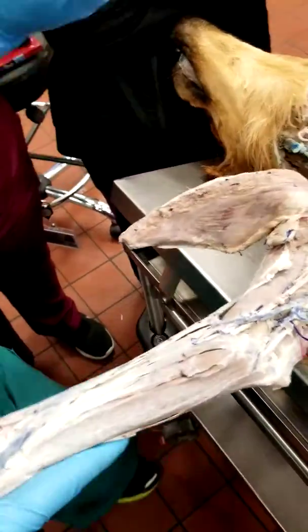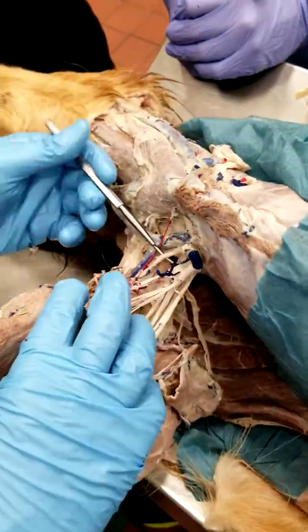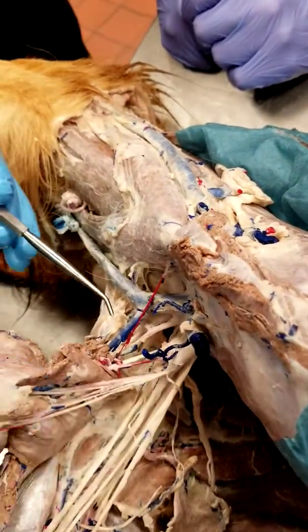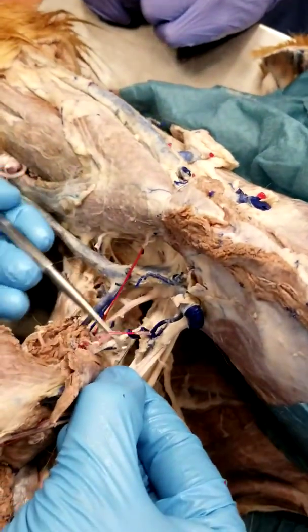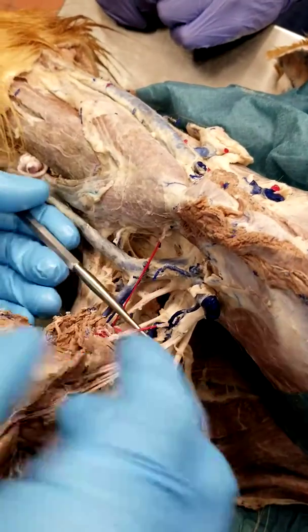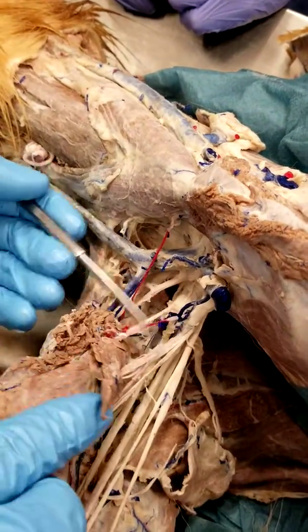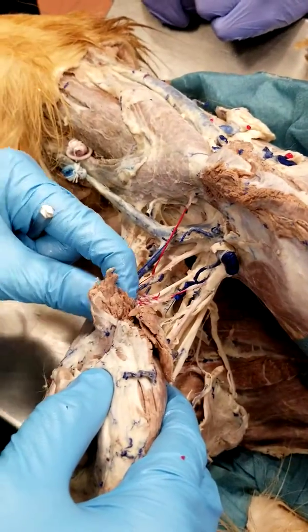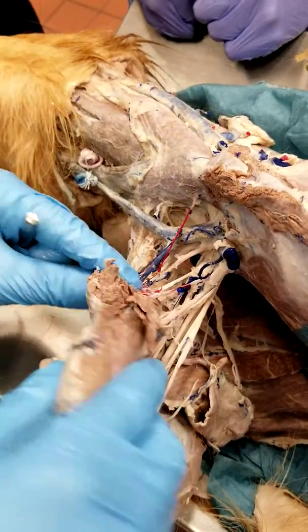Okay, so let's review those. We have already the superficial cervical, then brachial, axillary. This is your external thoracic, and its association is with the superficial pectoral muscle. It supplies this muscle.